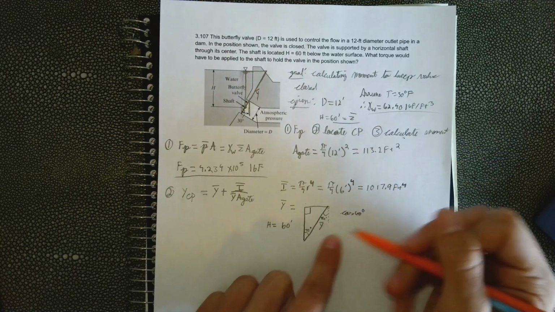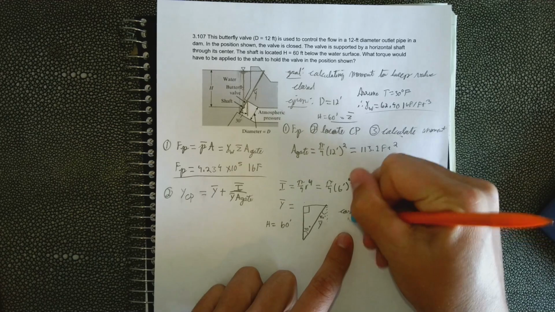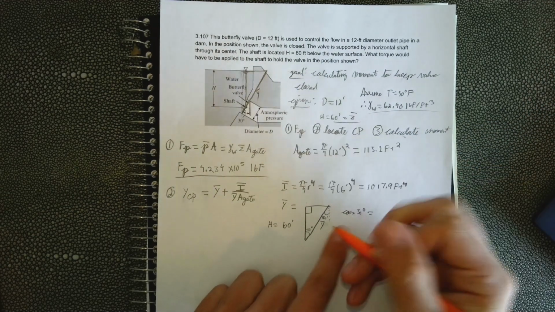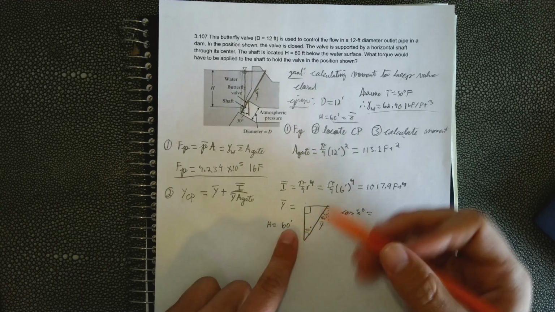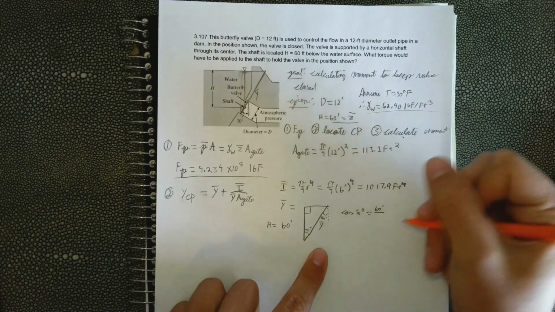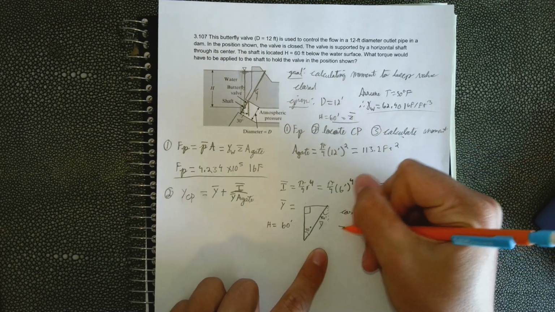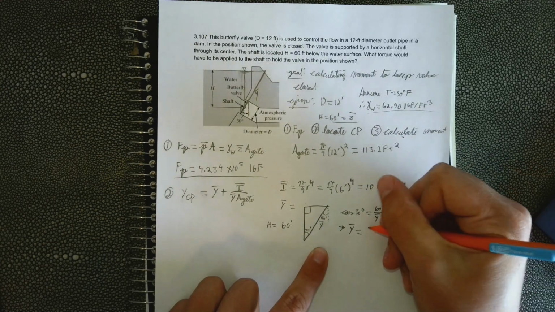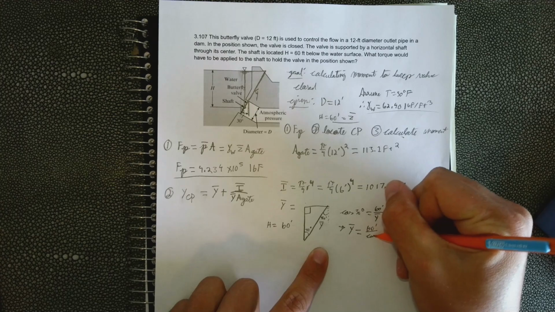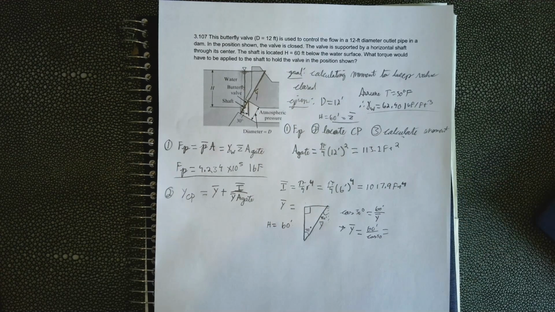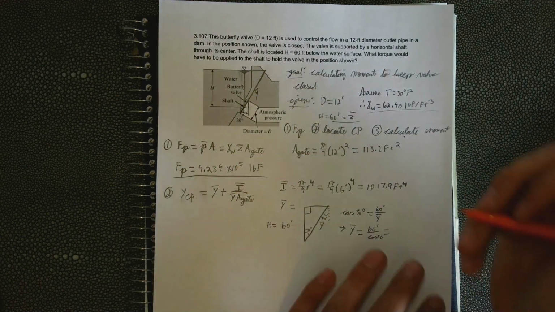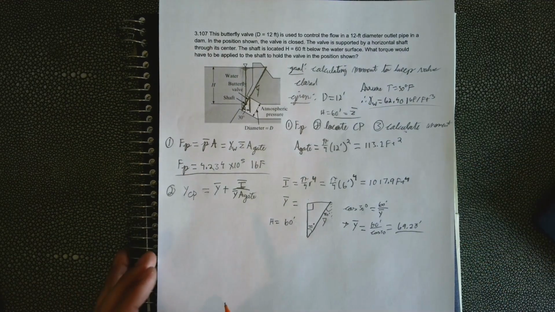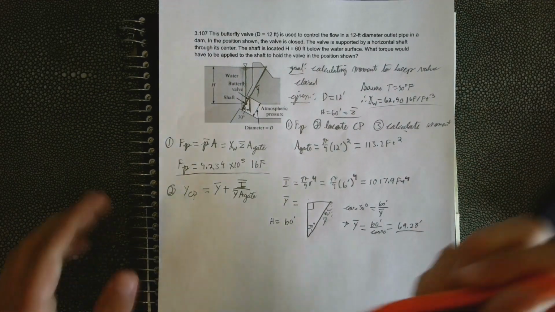We know we're using this angle, and that's adjacent over hypotenuse. We rearrange it. We get slant distance equals 60 feet over cosine 30 degrees. Put it on a calculator, you get a slant distance of 69.28 for the centroid.